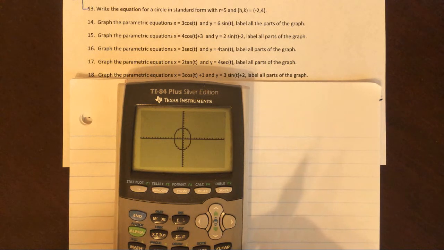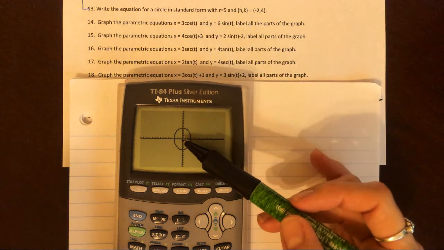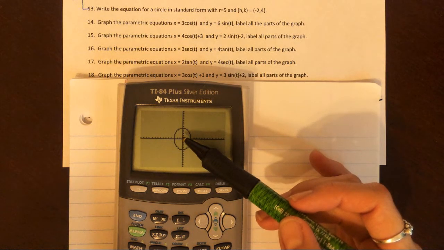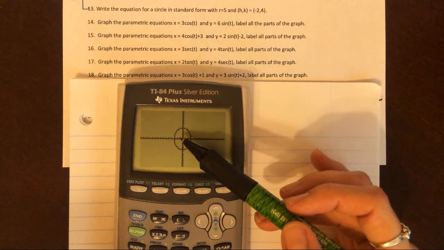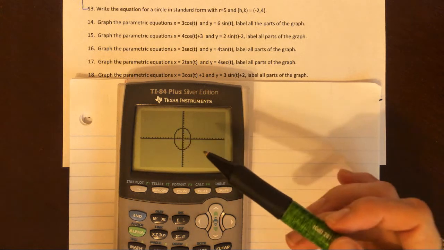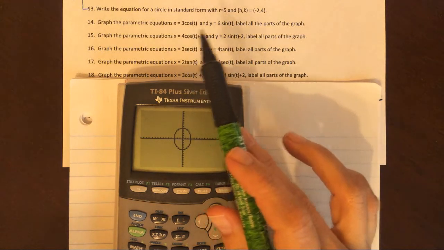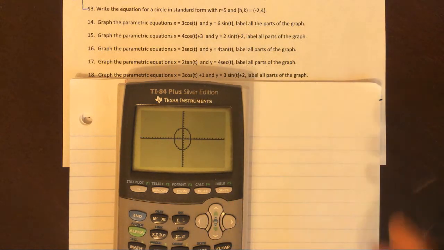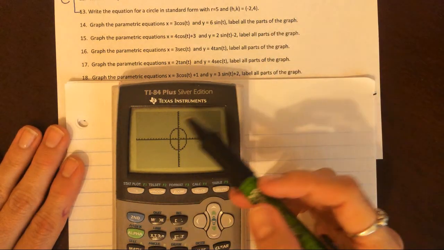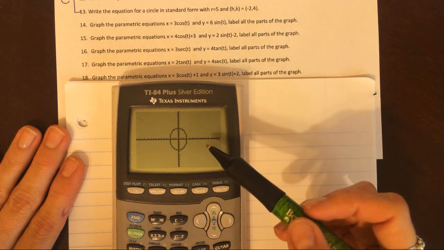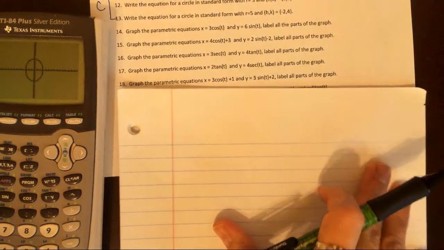And I can tell by looking at that graph that I've got a vertical ellipse. And if you'll notice, the center's at (0, 0). And I went up 6, down 6, left 3, and right 3. So when it tells you to graph a parametric, you could just do a quick sketch of what the calculator just showed me if you wanted to, or you could just know how to type it in your calculator, whatever works for you. I'll do a little sketch just so you can see it on my paper right here.